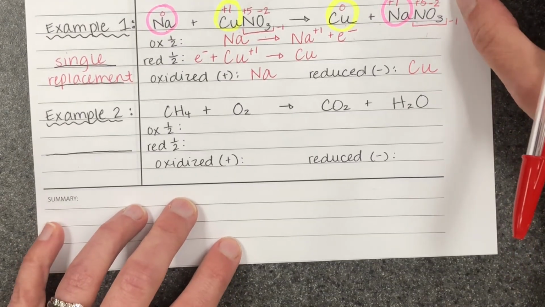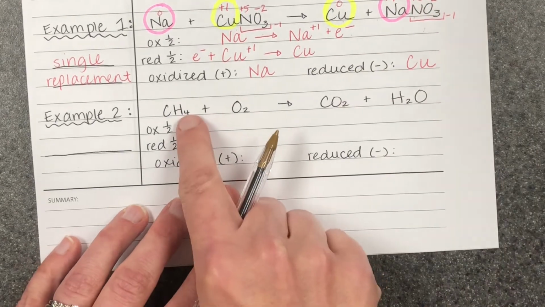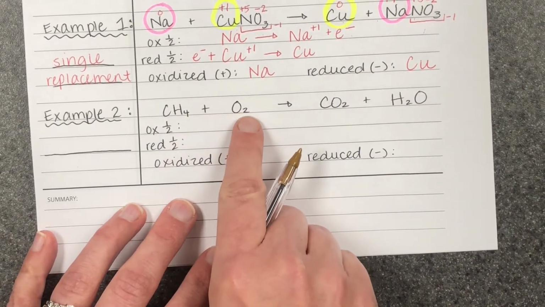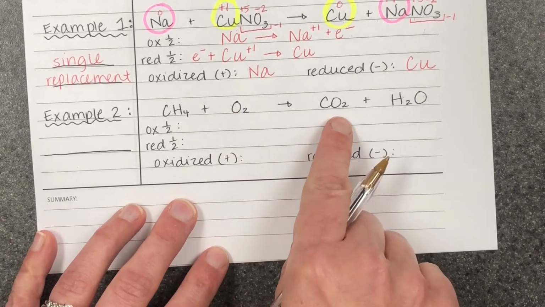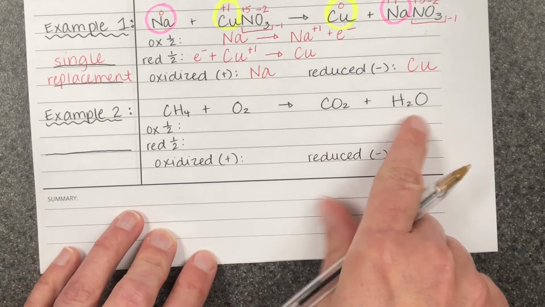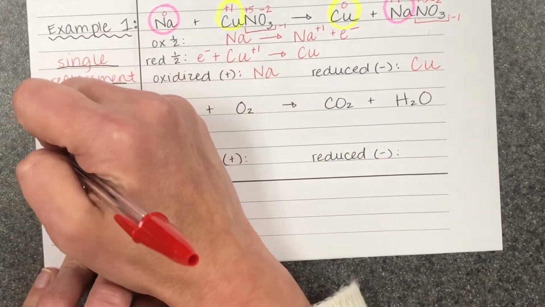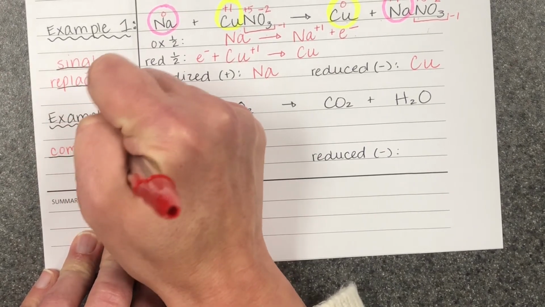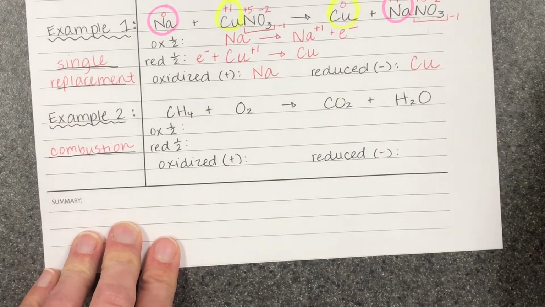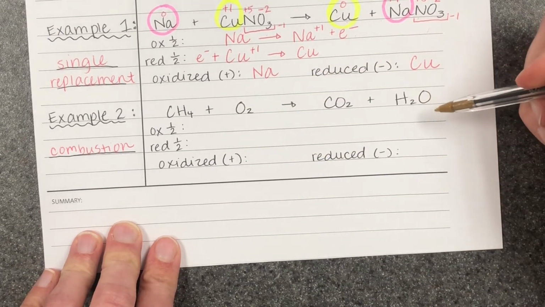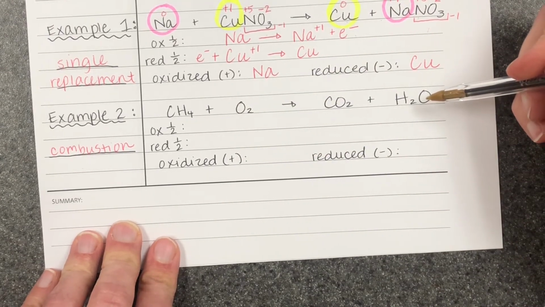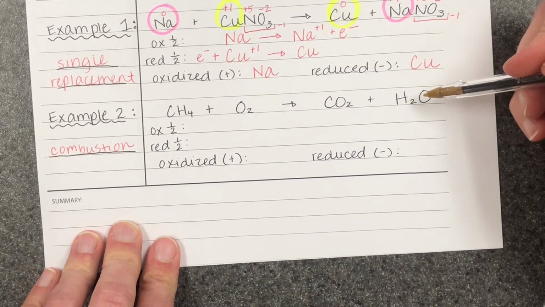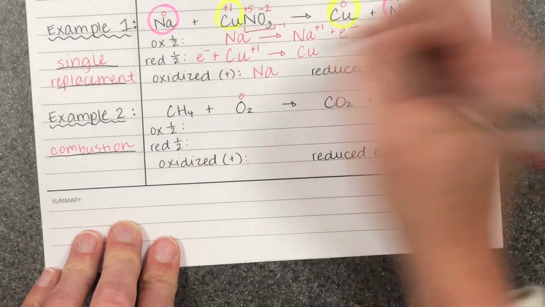In the next example, I see CH4, which is a hydrocarbon, and oxygen, reacting to form carbon dioxide and water. So this is a classic example of a combustion reaction. And we're going to go through here and label all of the oxidation numbers before we decide what was oxidized and what was reduced. So the easiest one is to label this oxygen right here.